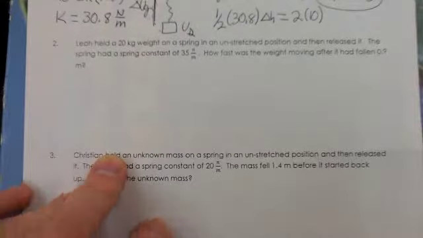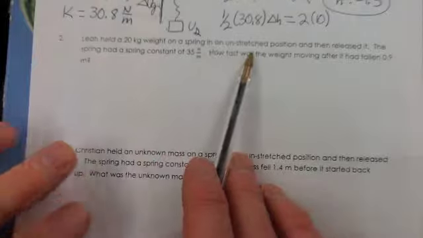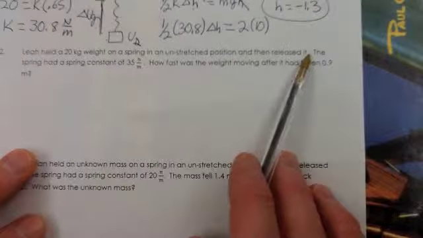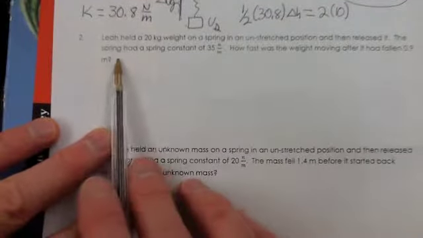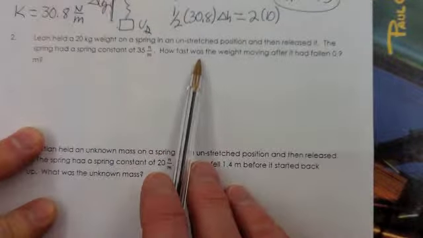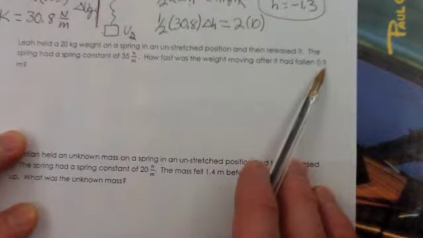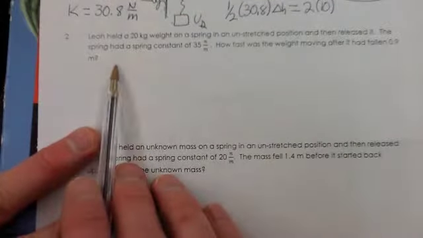This video is to show you how to do energy conservation with a spring. Word problem number 2. So now Leah held a 20 kilogram weight on the spring in the unstretched position, then released it. They give us the spring constant, so they give us k. They want to know how fast was the weight moving, so I need the velocity after it has fallen 0.9 meters.